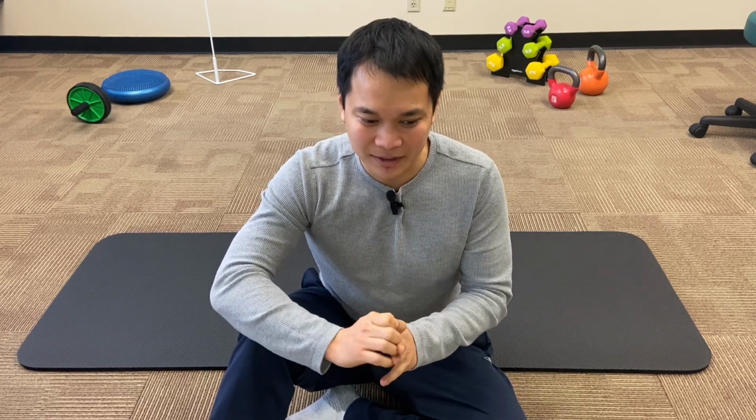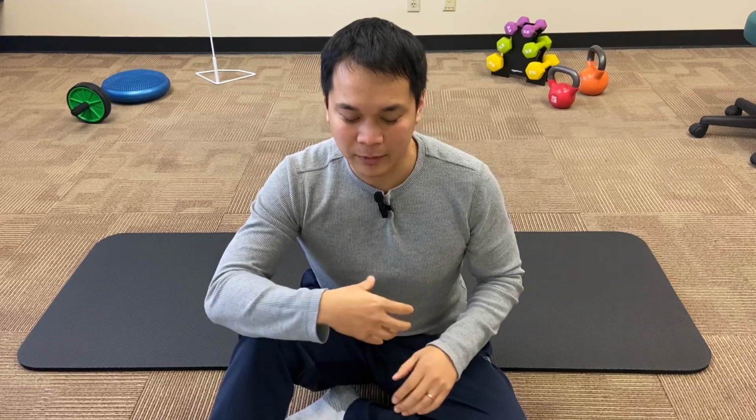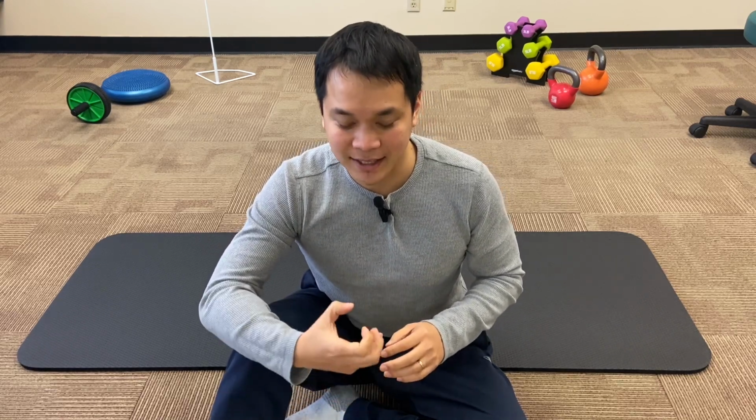So the topic of the day, and the direction of the movement that we want to take the exercises, is known as thoracic extension. Let me repeat that again. What we're going to be working on today is known as thoracic extension.